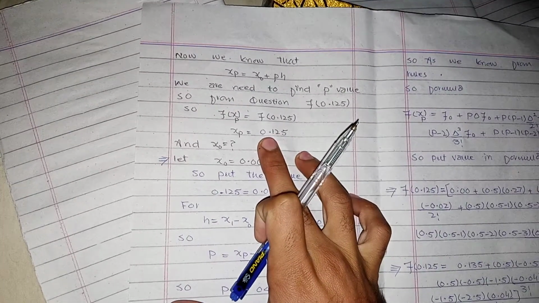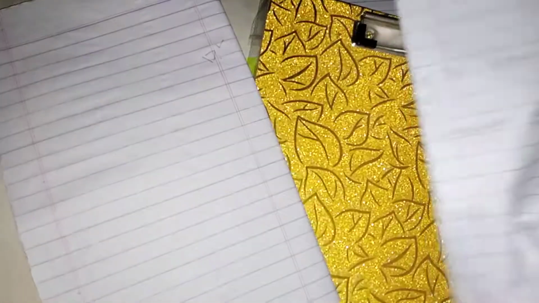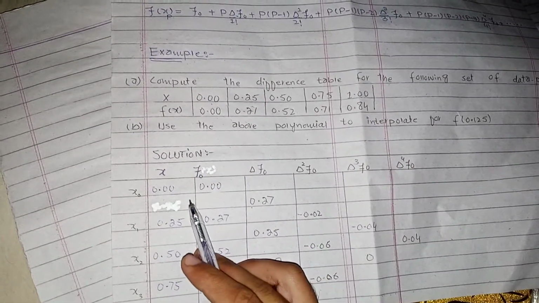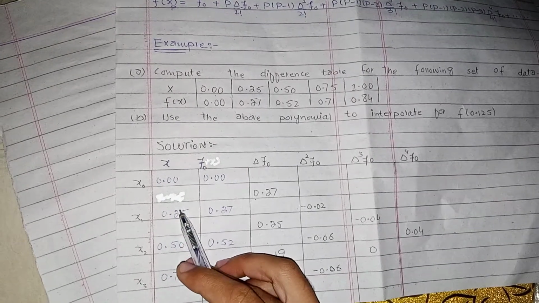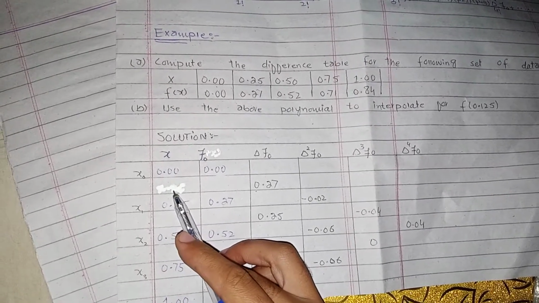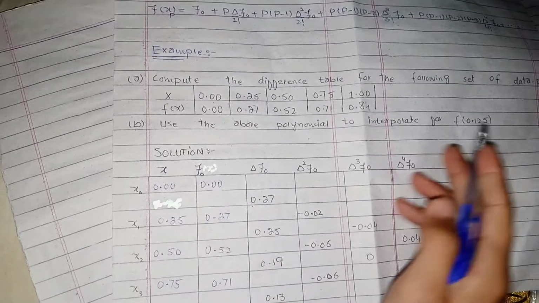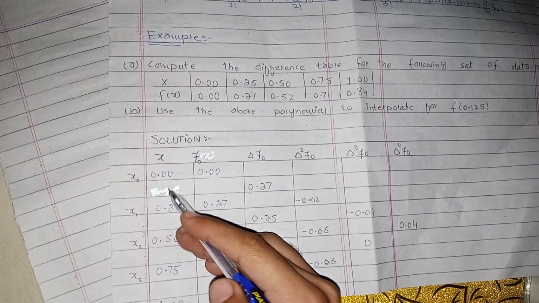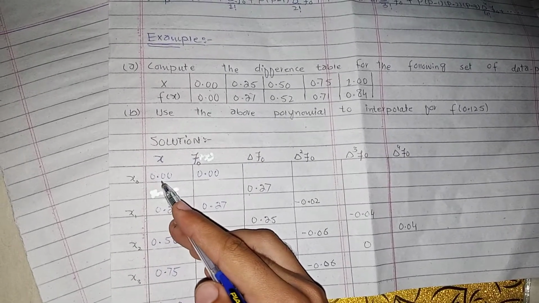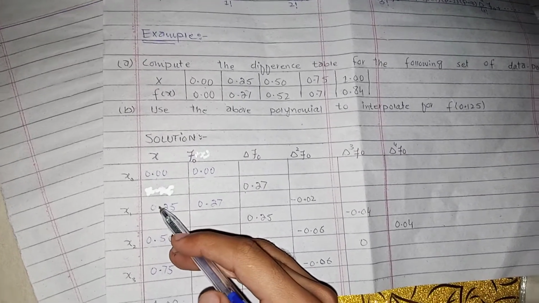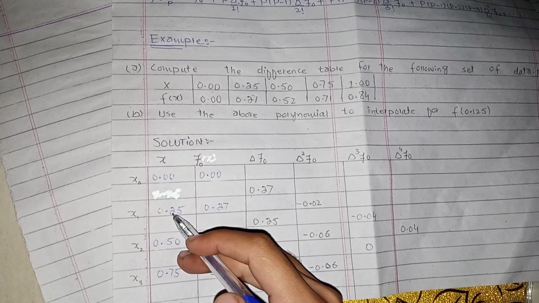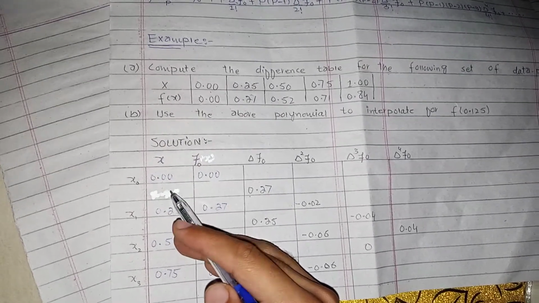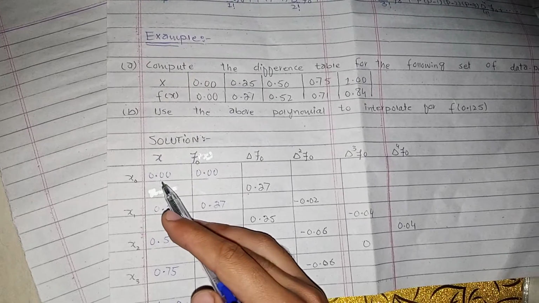From here we can see that 0.125 comes between which two values of x. 0.125 comes between these two values. So first we will consider this value of x naught, and second we will consider this value of x naught, as to get the value of phi between 0 and 1. Okay, so you got it.